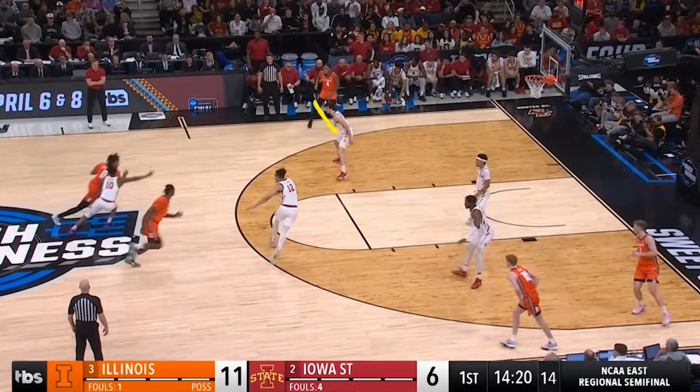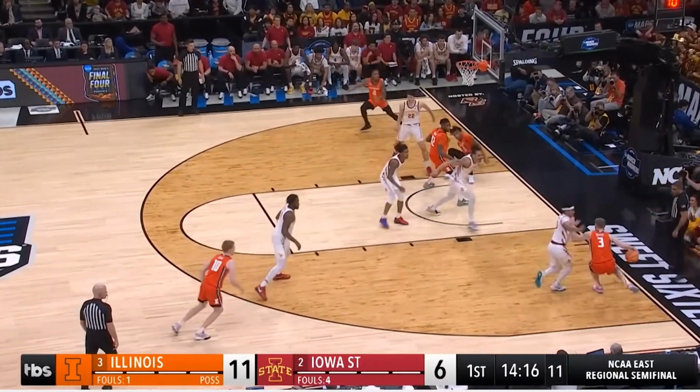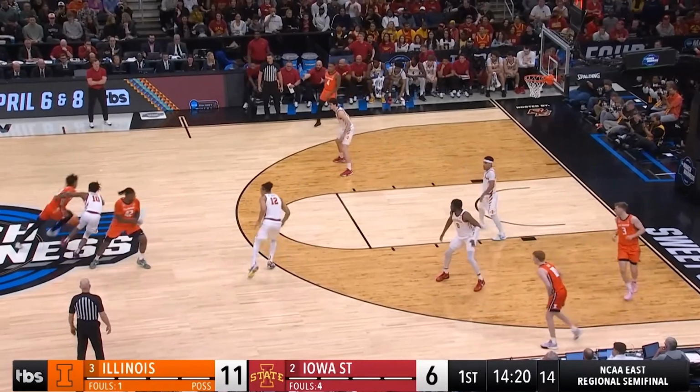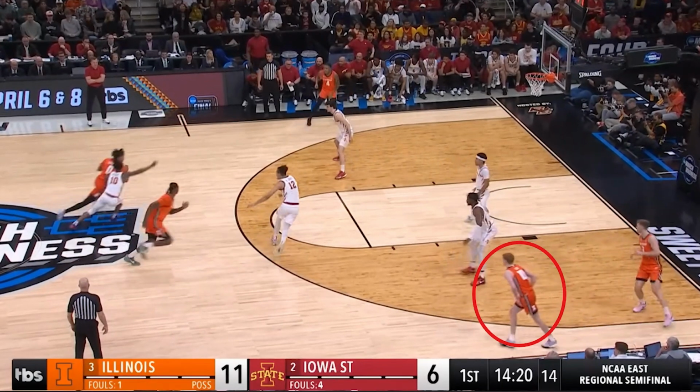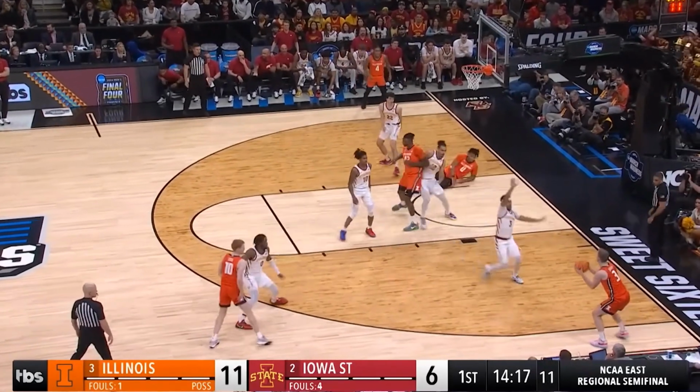So he creates separation by lifting up towards the top of the key, and then when Terrence Shannon is ready to turn the corner, that's when you dive to the hoop. It's the same thing on the opposite side of the court here. You're moving left, and while your man has to watch the ball going to his right, you're just creating separation, making it more difficult on the guy who's guarding you so that you have more space when you catch the ball here, and you just can make a play.